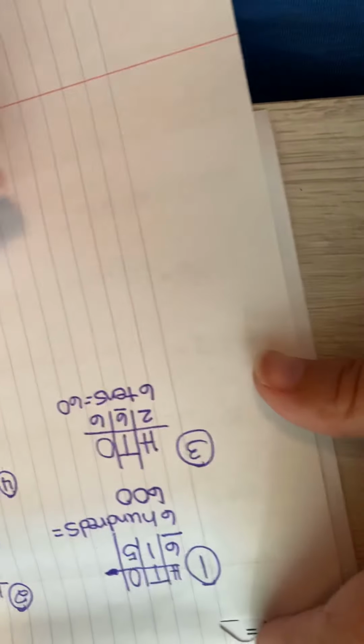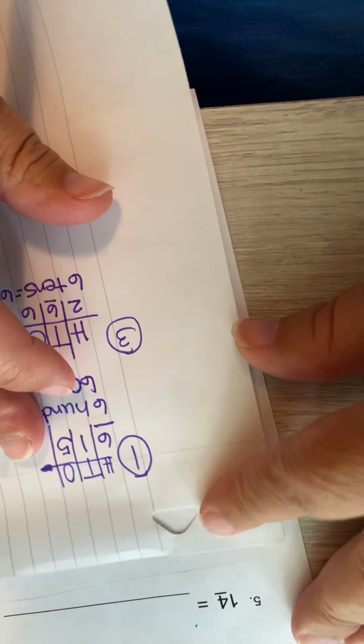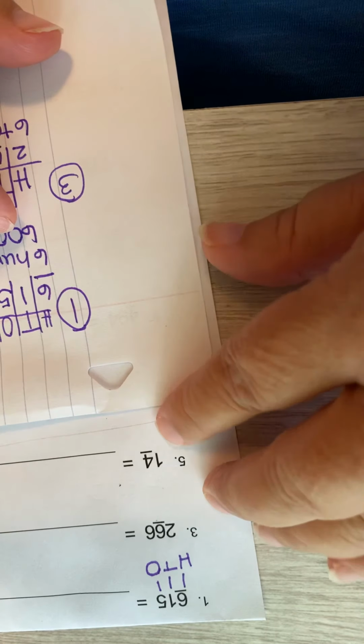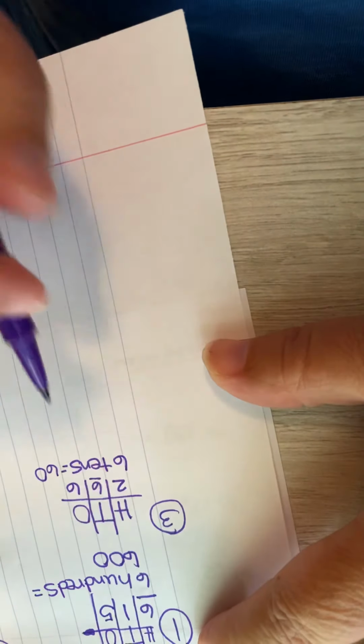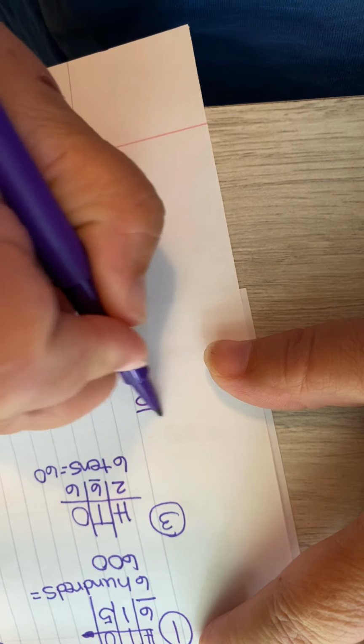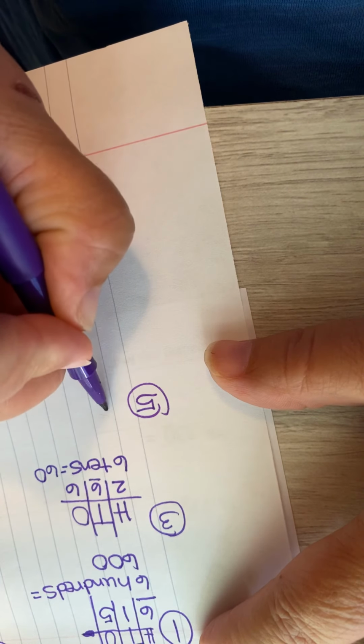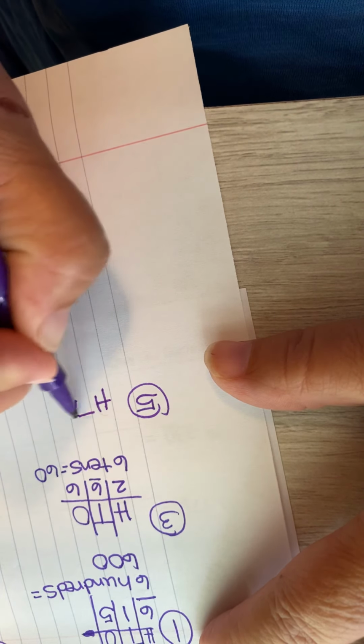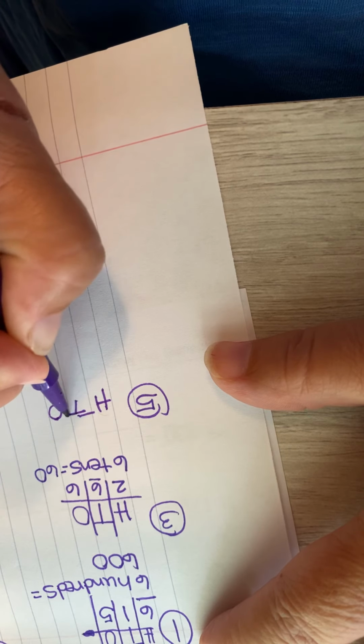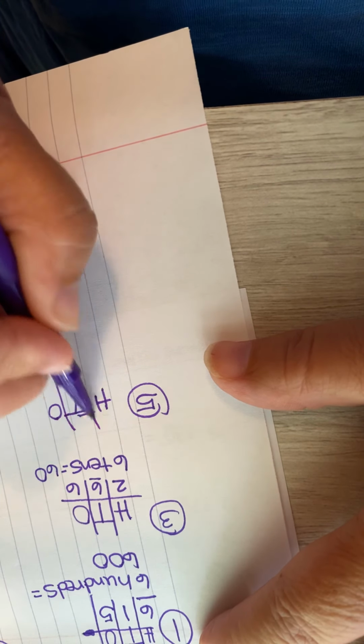And then let's take a look at number 5. There it is right there. So I'm going to do number 5 on my paper. Draw a circle around it. Make my chart. Hundreds, tens, ones. I didn't cross my T very well.